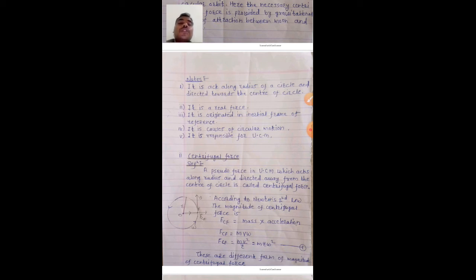Another type of force is centrifugal force. What do you mean by centrifugal force? Definition: a pseudo force in UCM which acts along the radius and is directed away from the center of the circle is called centrifugal force.